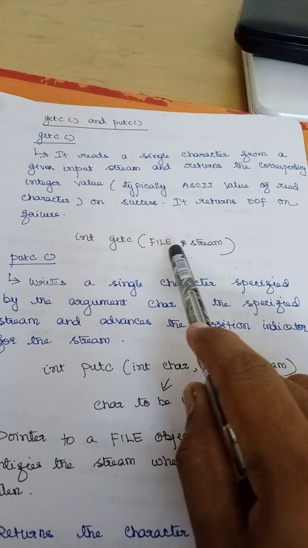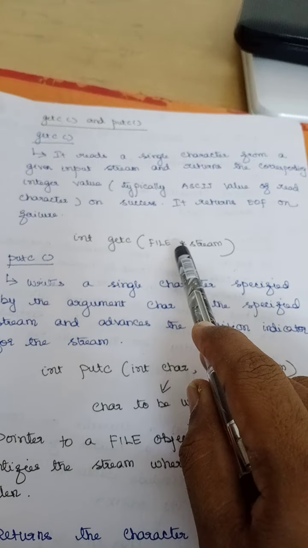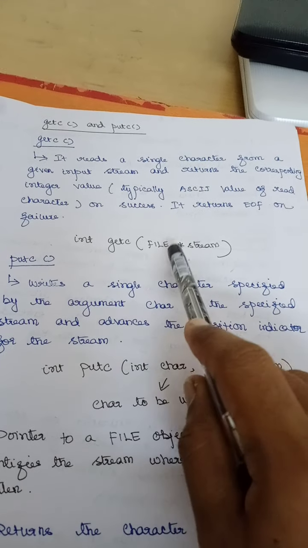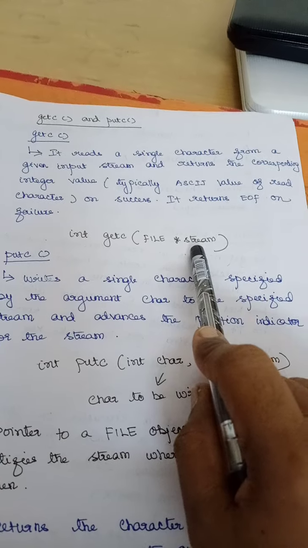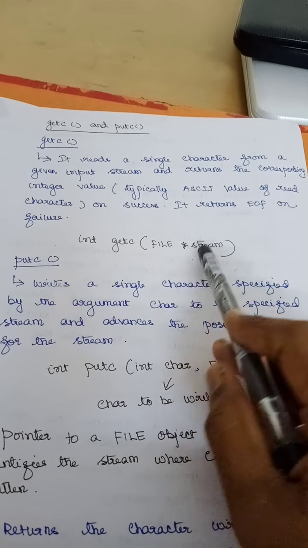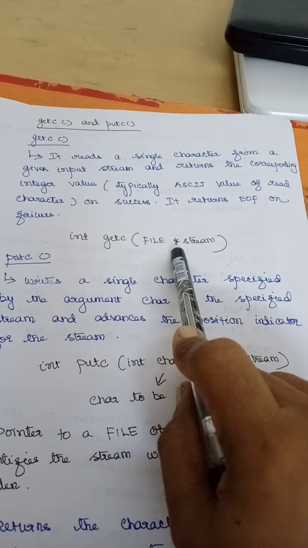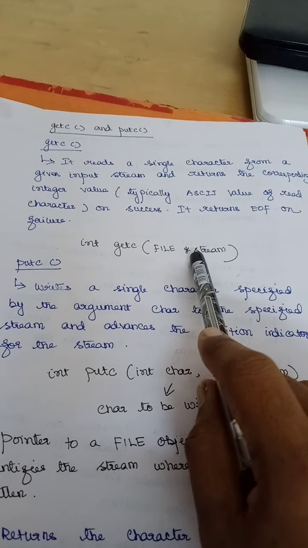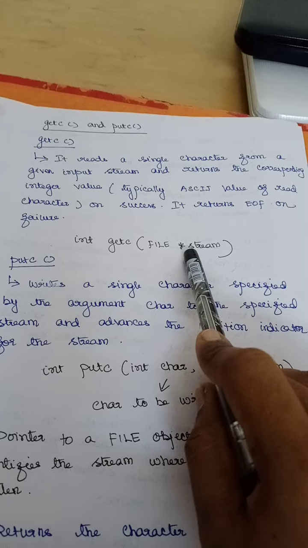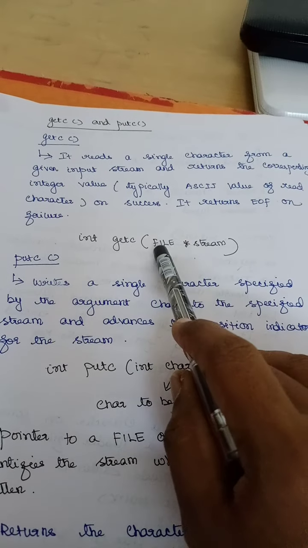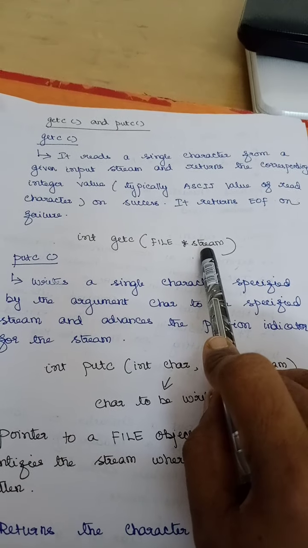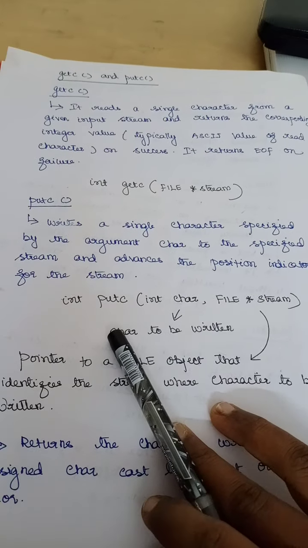Suppose you are reading from a standard input device, then you need to specify stdin. Clear? If you are using a file from which I want to read, then I can specify the file name here. When we move on to files, we will see those things.